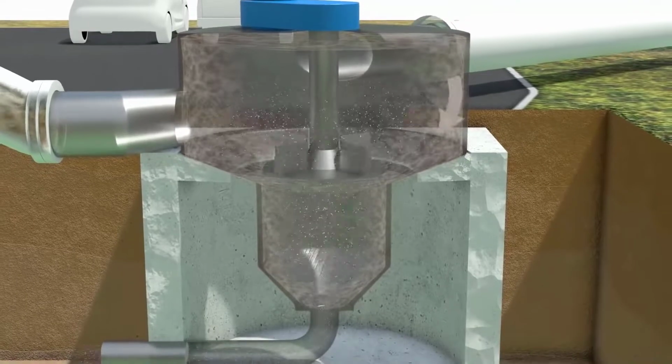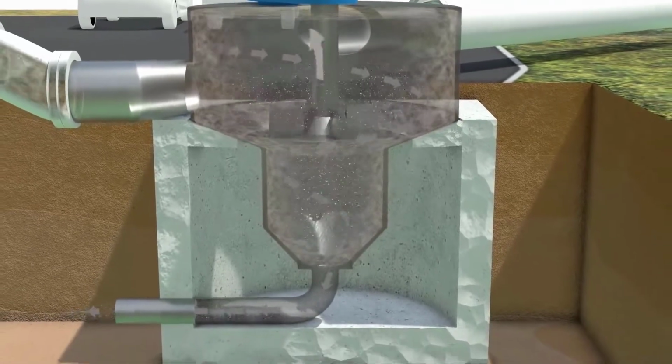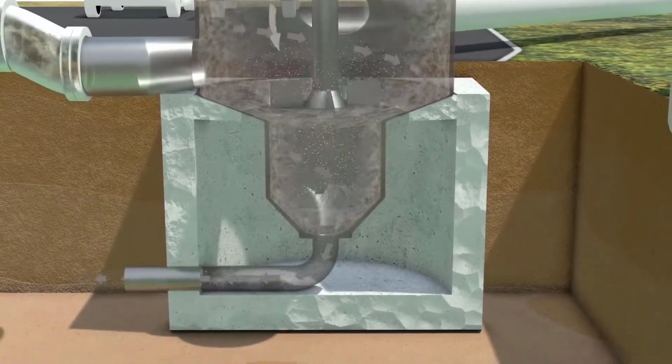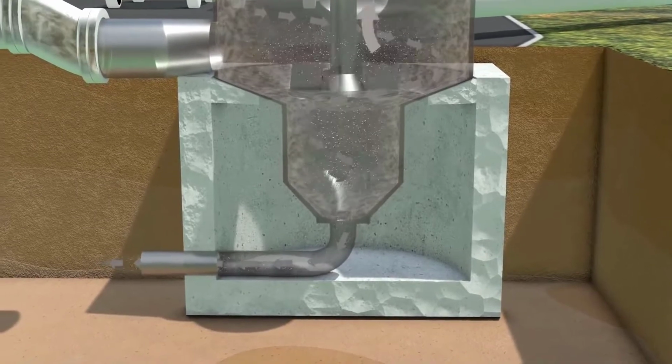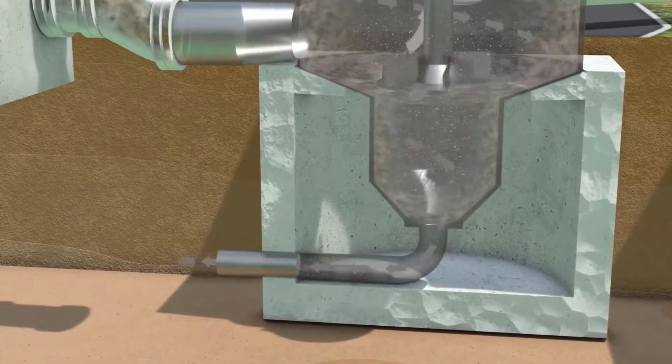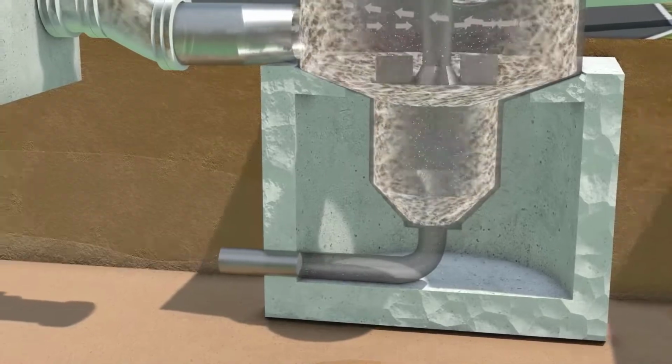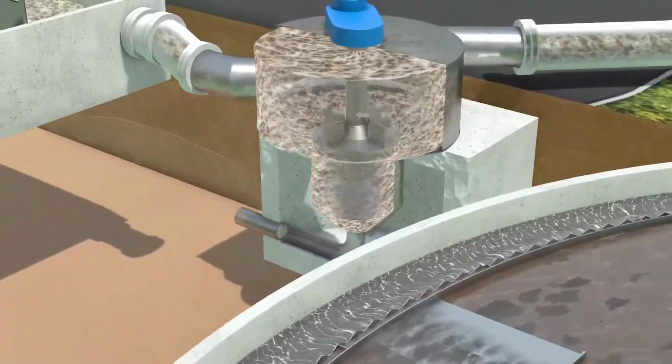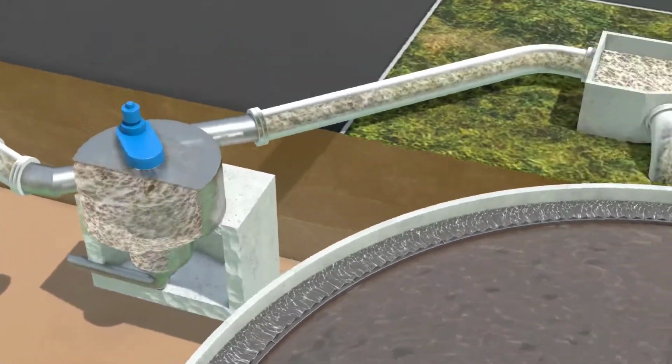These heavier grit particles are forced down chamber walls and out at the bottom. The grit is collected to undergo its own separate dewatering and washing process. The wastewater leaves the headworks towards primary clarification.